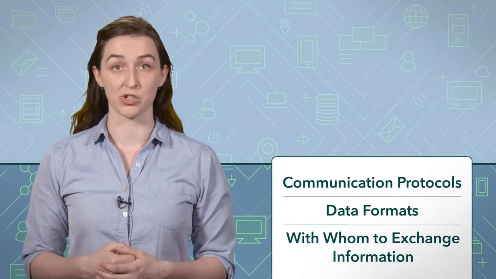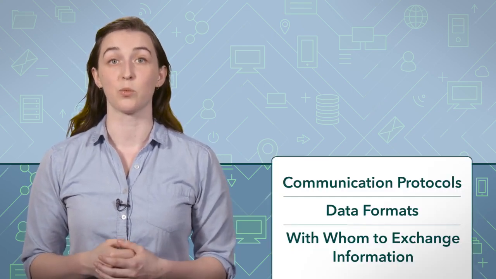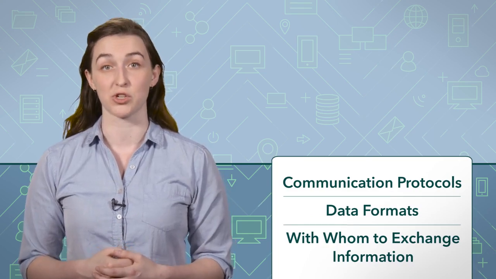Most modern systems are interoperable and don't exist in isolation. They must be able to exchange information with others and be able to interpret the data that is being exchanged. A well-designed interoperable system has a defined context in which it exchanges information. This includes communication protocols, data formats, and with whom the system is allowed to exchange information.